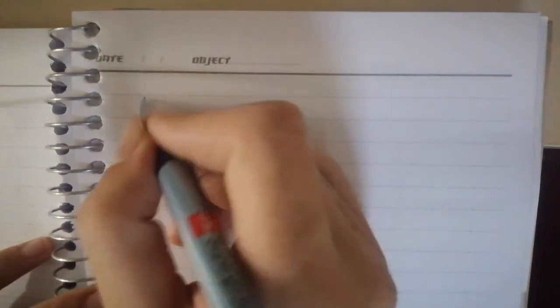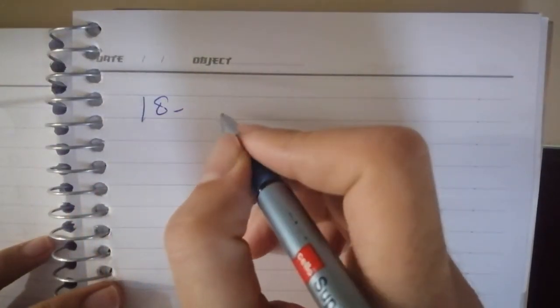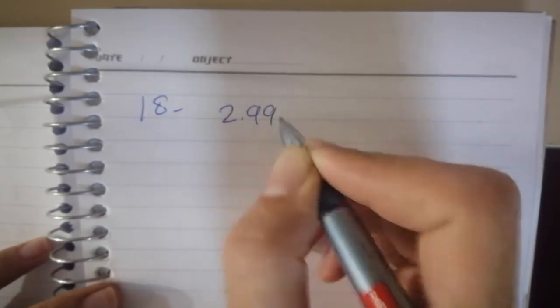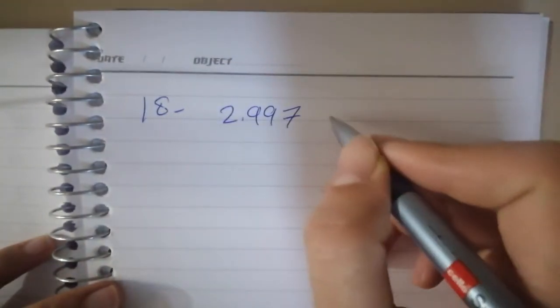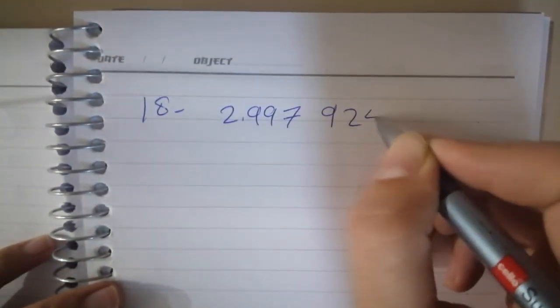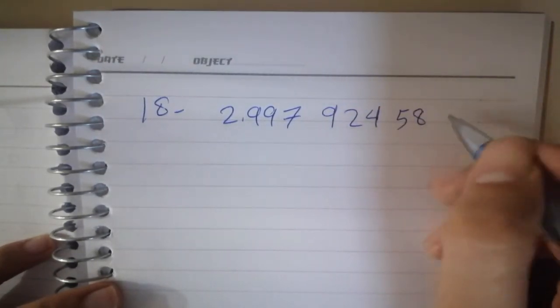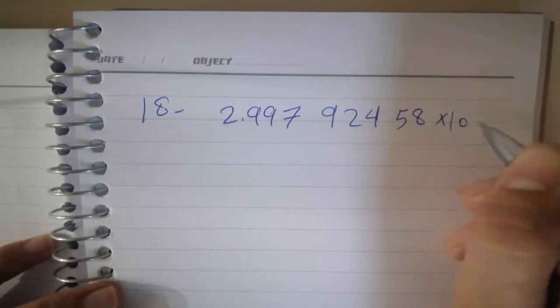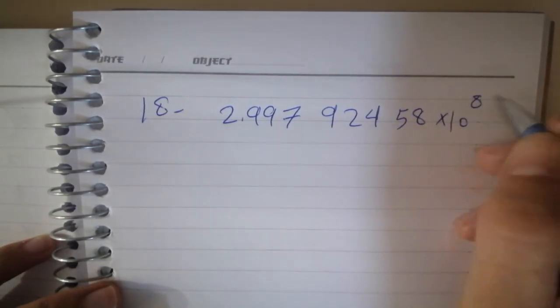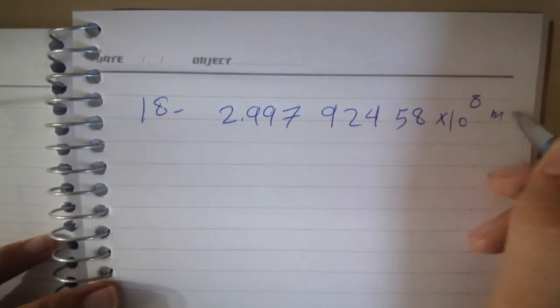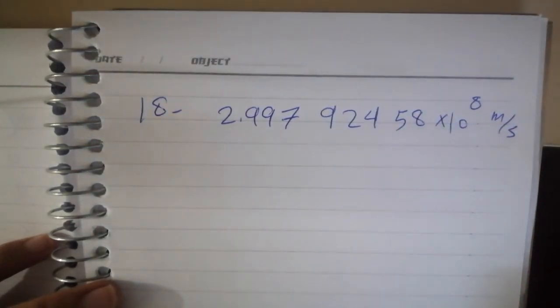Question number 18. It says you have a measurement, which is the speed of light. This is question 18, guys. The speed of light is 2.9979248, a very big number, multiplied by a very big power. So that's just for you to know how fast the speed of light is. This is the fastest thing in the universe.